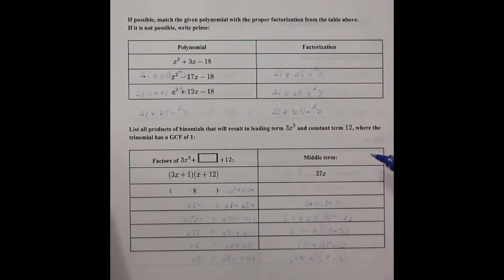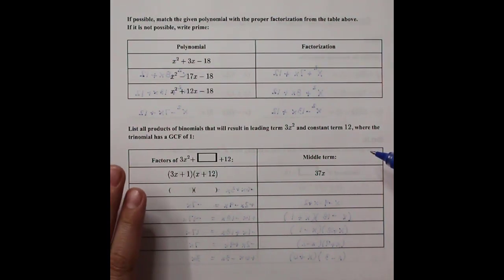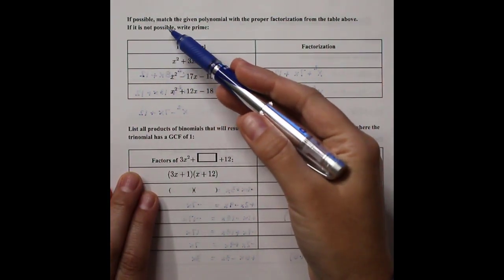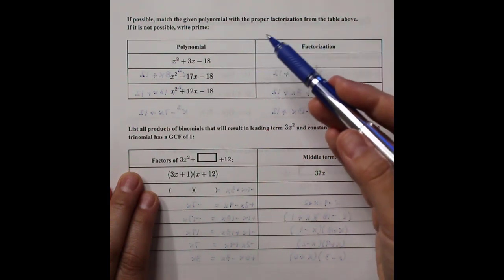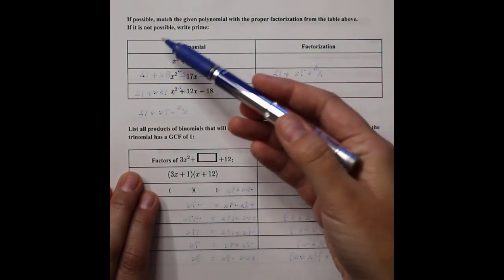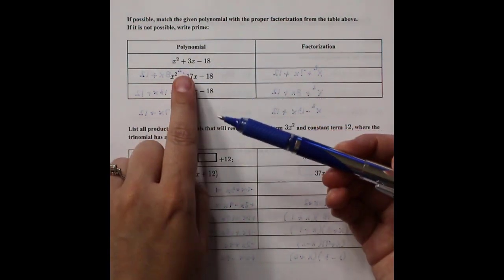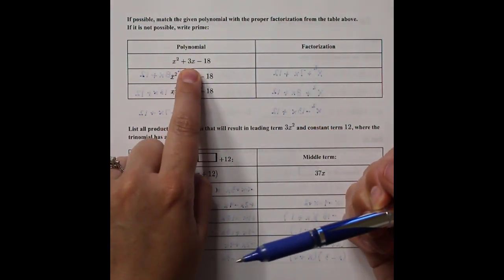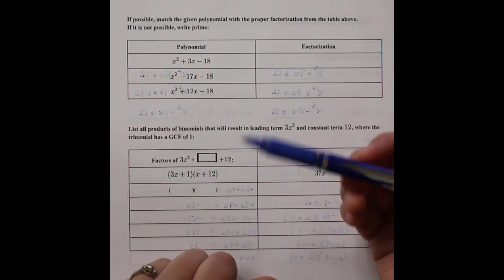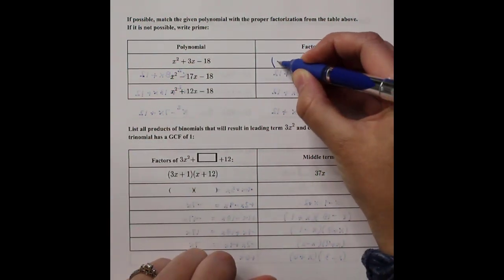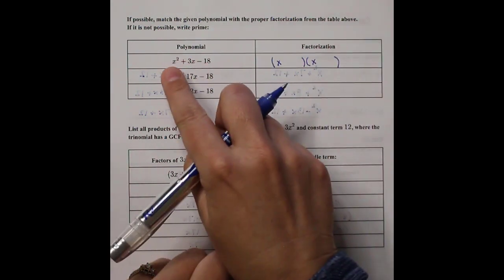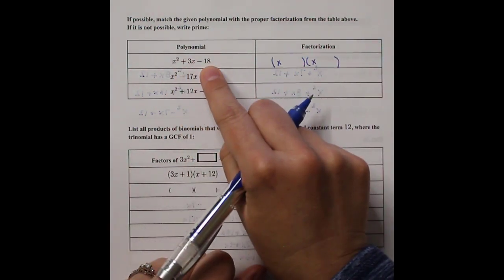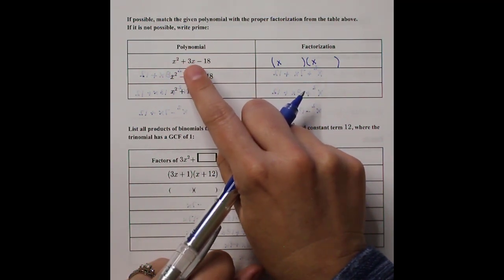On to page 10 now, so just flipped over page 9. If possible, match the given polynomial with the proper factorization from the table above or previous page. If not possible, write prime. Okay, so x squared plus 3x minus 18, well, we know that that would factor as a binomial with x in it and another one with x in it to get the x squared. The two numbers that multiplied to negative 18, but when we added them, we had to get the 3x.